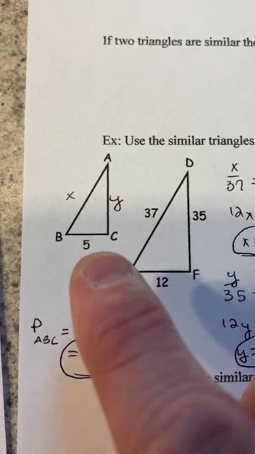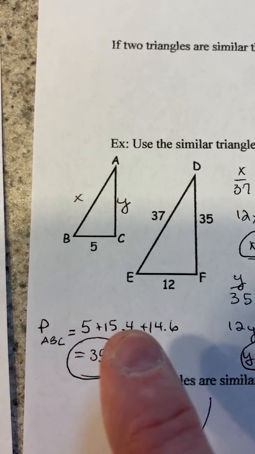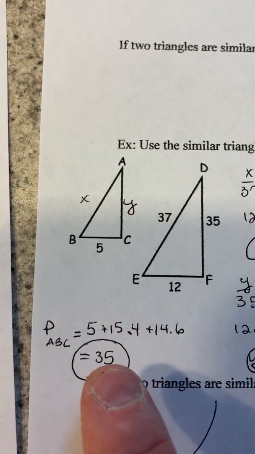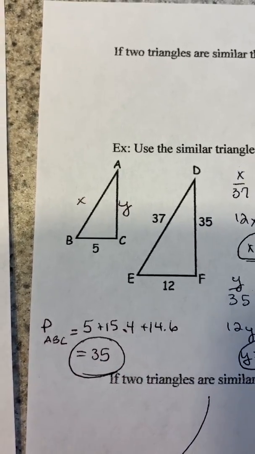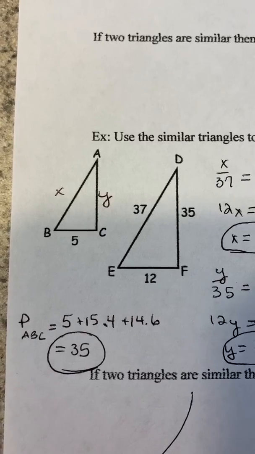So this plus this, right here, the perimeter of ABC, is 5 plus 15.4 plus 14.6. Luckily gives us a nice round 35. So that's even more of a reason to pay attention to rounding as you're getting each individual answer.